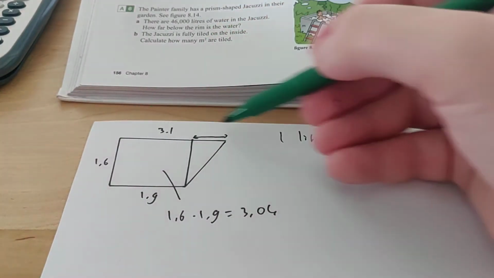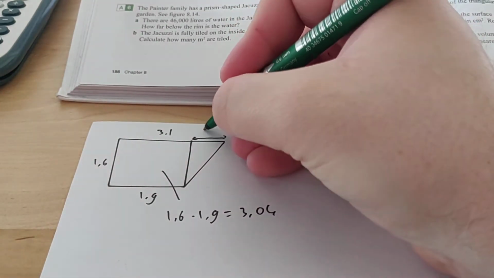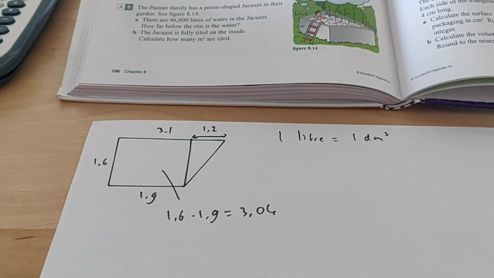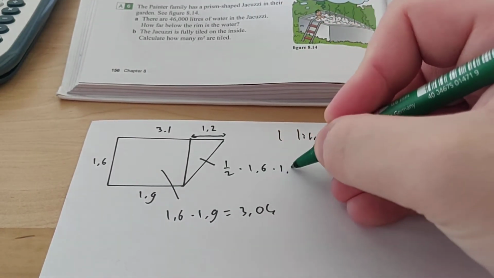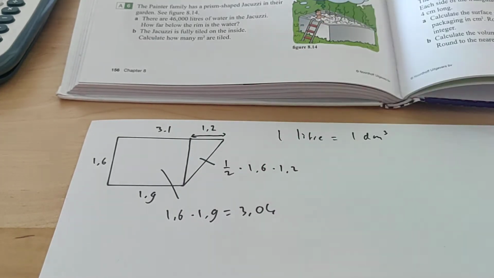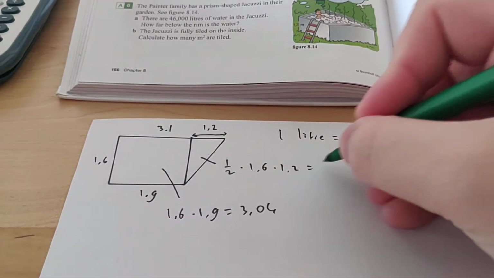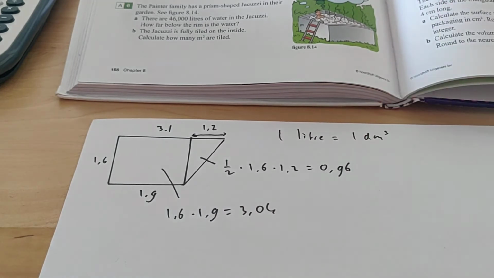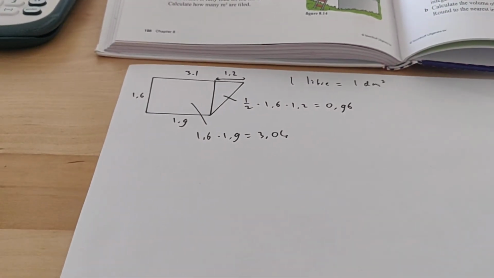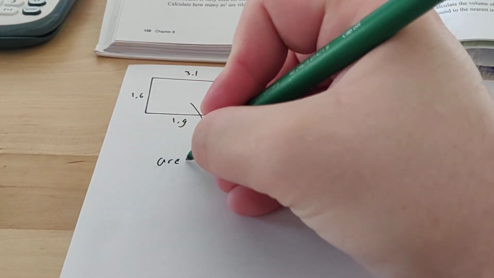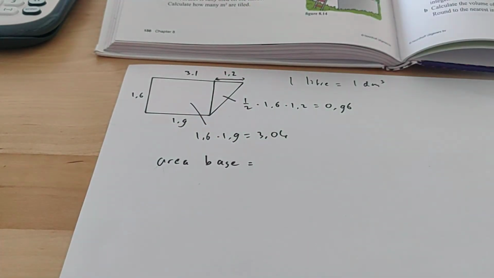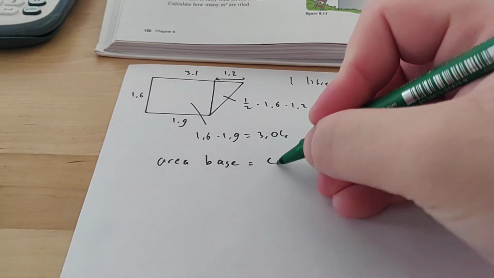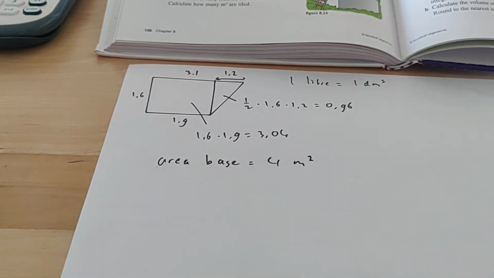And this area, first I need to figure out how much this is. Right, this whole length is 3.1, this length is 1.9. That means that this is 1.2. So this area is a half times 1.6 times 1.2. Because it's a triangle, you also have to do that a half, right? So that's 0.96. So now I'm going to write down that the area of the base, right, in this prism, this shape is called the base. When you add those two, you have 4 square meters.